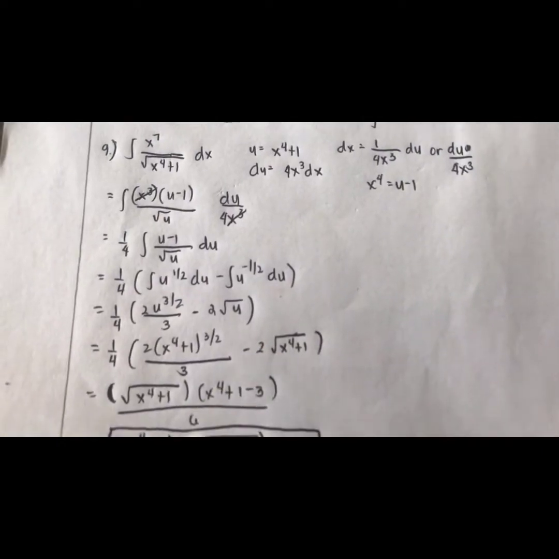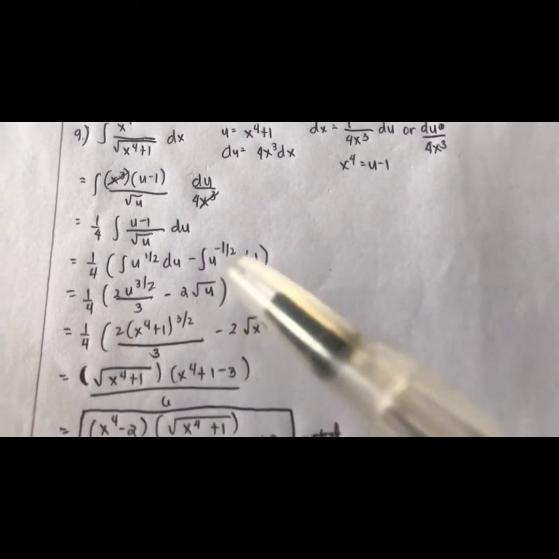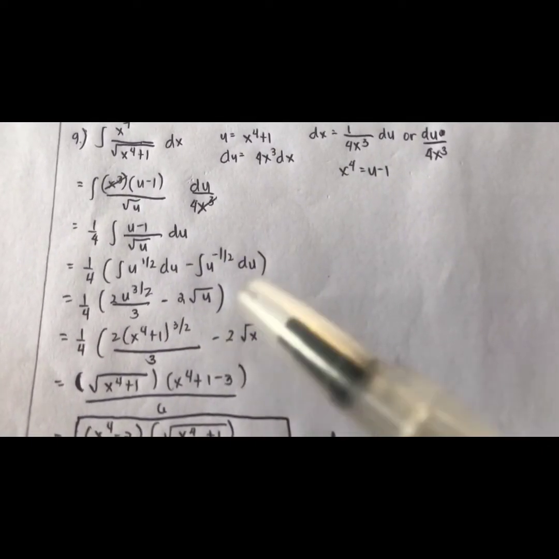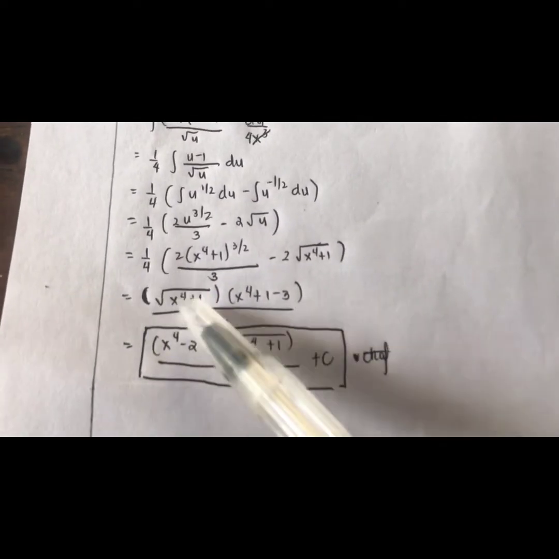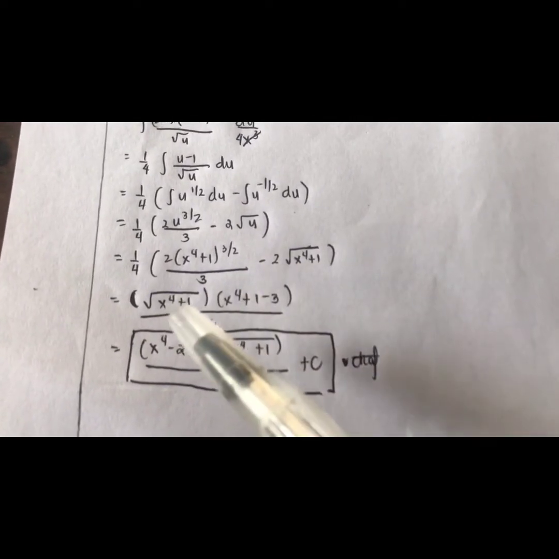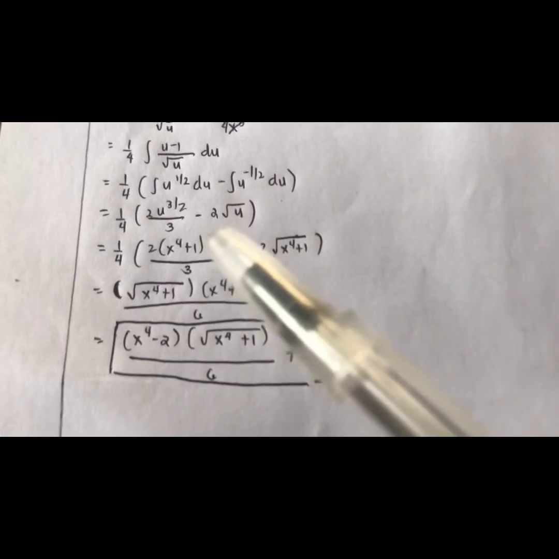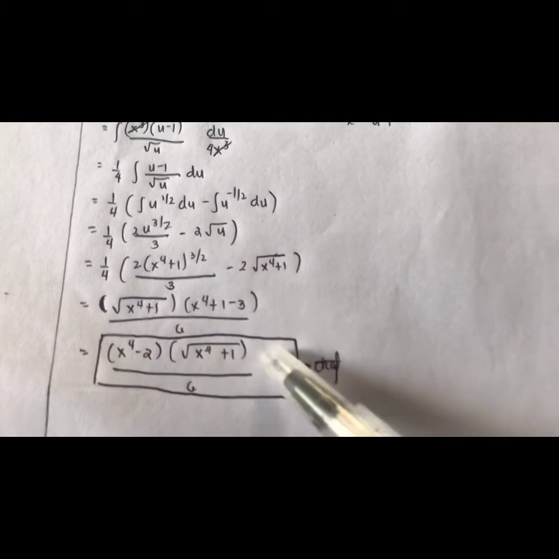So we will have the square root of x raised to 4 plus 1 multiplied by the quantity x raised to 4 plus 1 minus 3 over 6, or x raised to 4 minus 2, times the square root of x raised to 4 plus 1 over 6 plus the constant c. And this is the final answer.